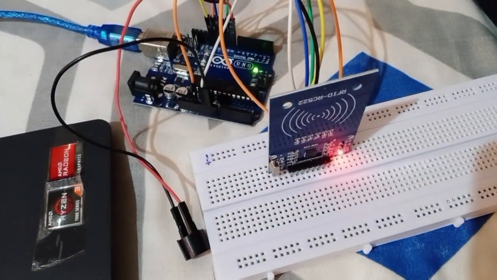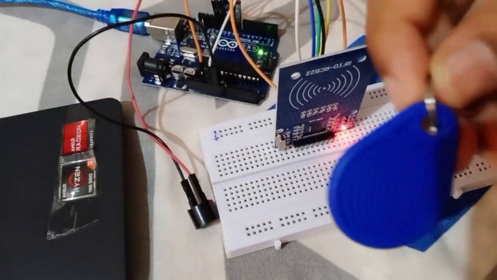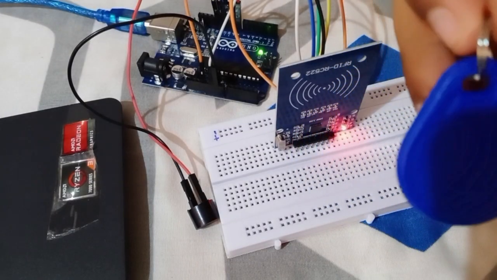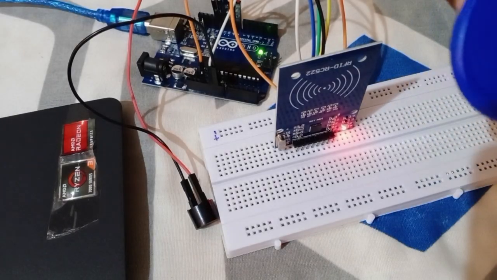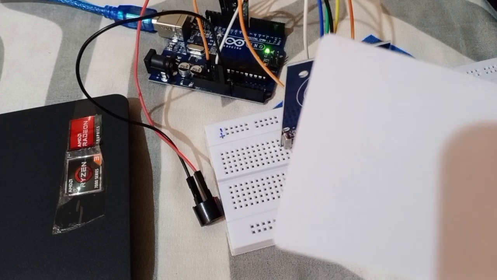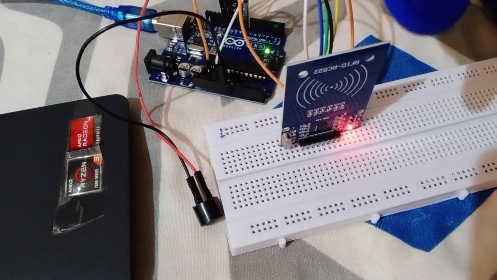Later on, I'll explain the code for this activity, and right now, if you want, I can show you how it works. So right now, this is a user tag, and there is also a card, which is just this blank card. And using this card, if you tap on this, it should make the noise of a buzzer.